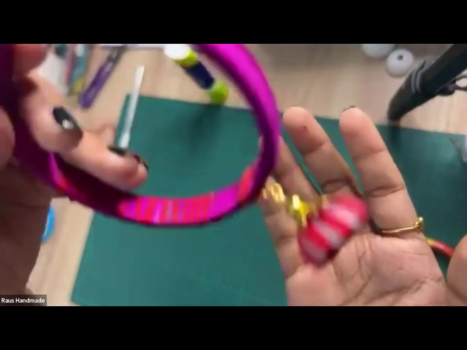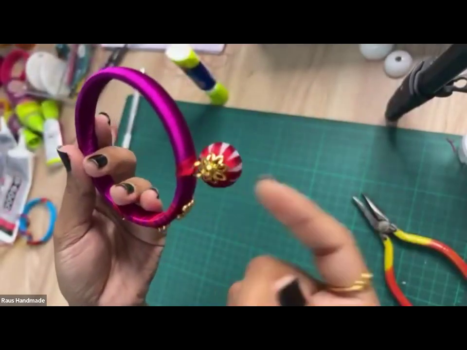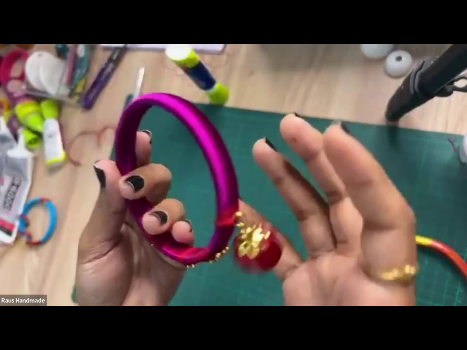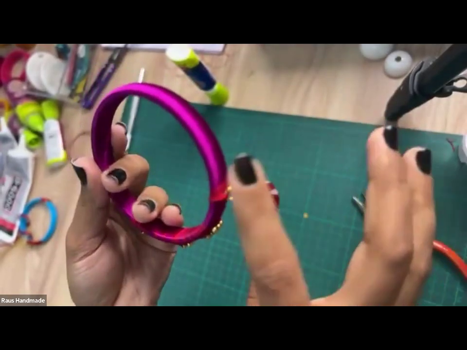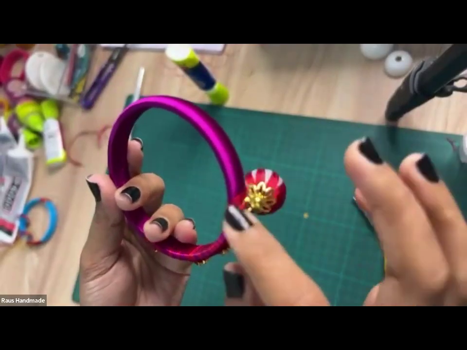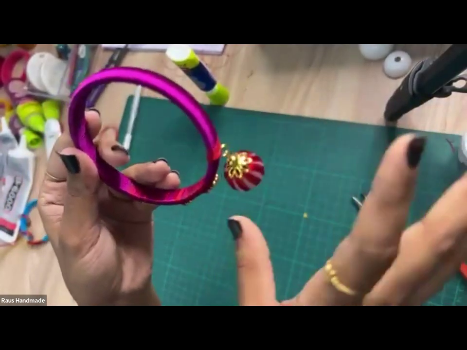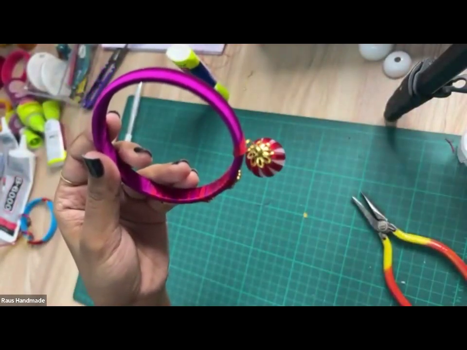This motion will happen only if you add a jump ring. If not, you will not get this motion, because this loop will hold the thread very tight. So that is the reason why I've attached a jump ring. Right? Are we clear?